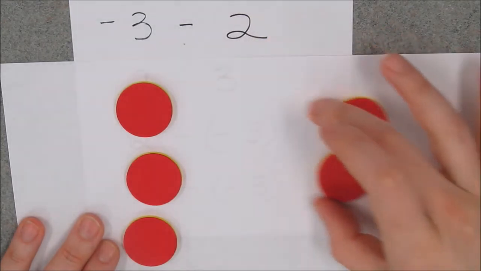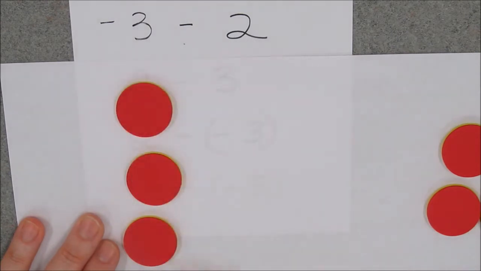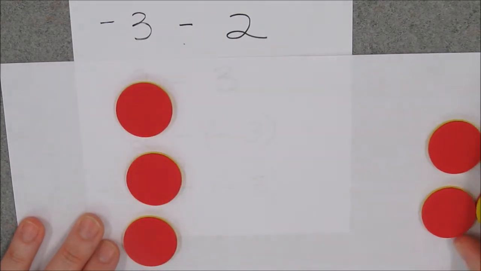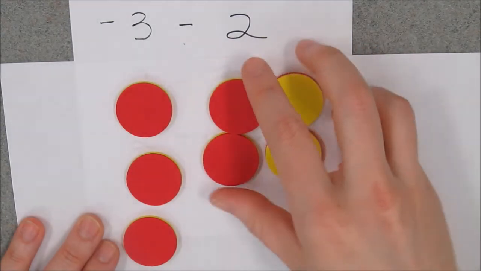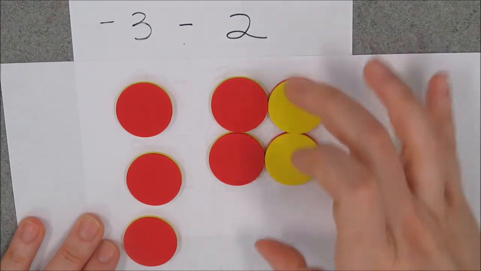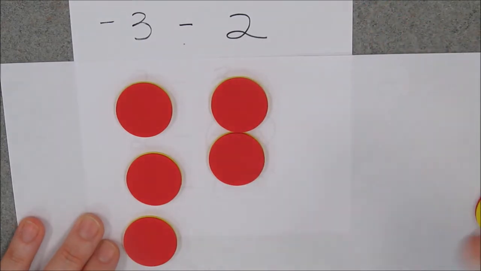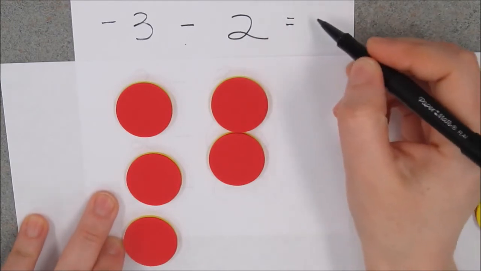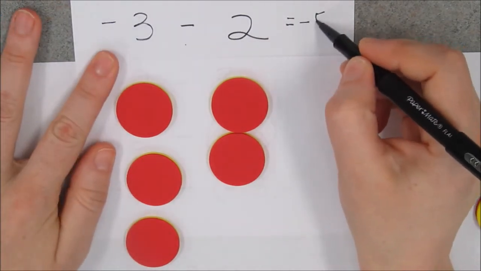So to recap that, I started with 3 negatives. I needed to take away 2 positives. I did not have that, so I added 2 0 pairs. I then had 2 positives that I could take away, and my result of -3 take away +2 is -5.